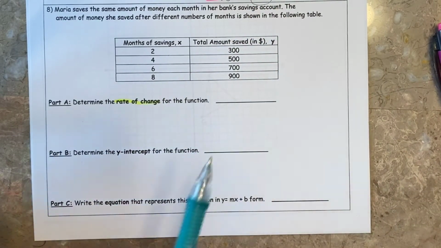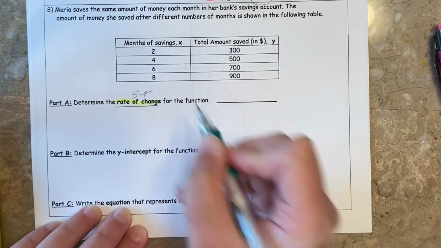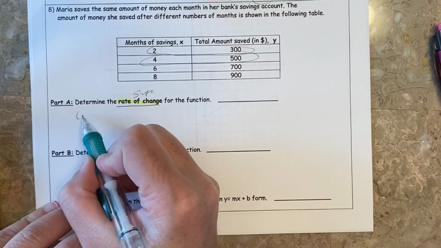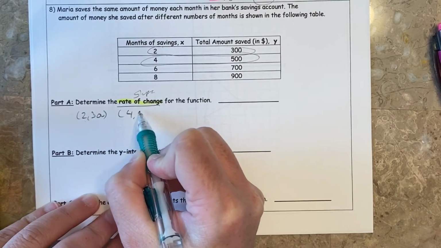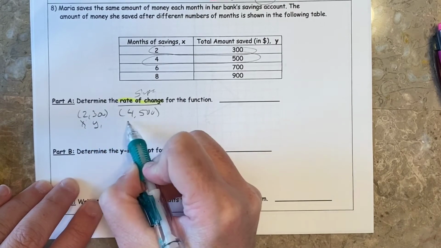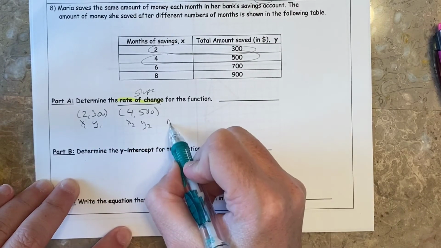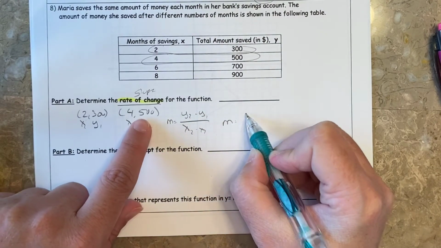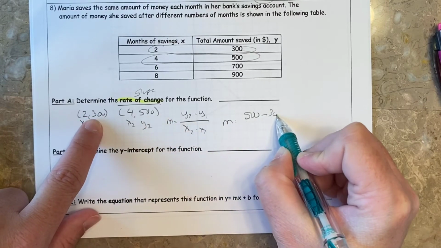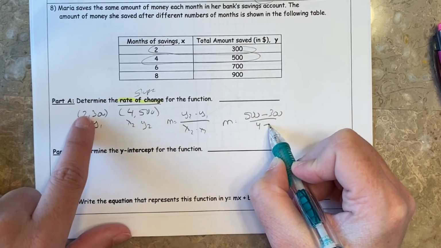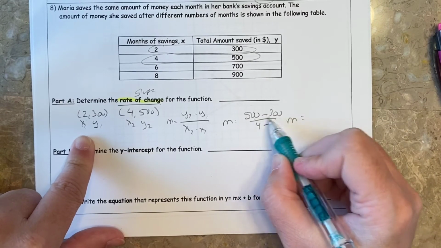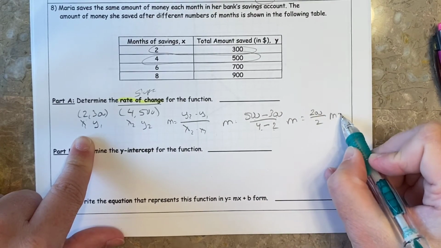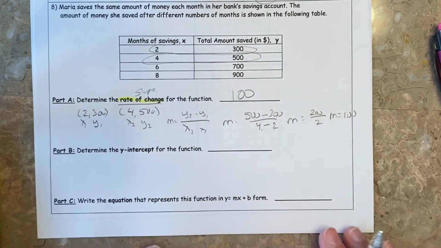Rate of change. So rate of change is the same thing as slope. And you know, I'd always ask you, which 2 points do we use? And to be consistent, we always use the first 2 points. So we have (2, 300) and (4, 500). So you have x1 and y1, x2 and y2: y2 minus y1 over x2 minus x1. Okay, so y2 is 500, y1 is 300, x2 is 4, x1 is 2. So now let's just keep simplifying. 500 minus 300 is 200, 4 minus 2 is 2, and 200 divided by 2 is 100. So we have our slope of 100.